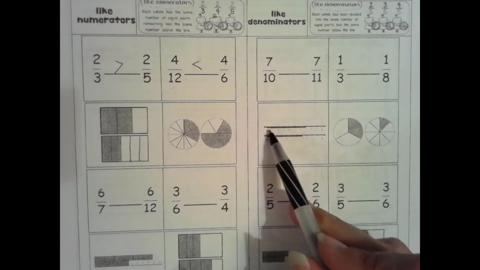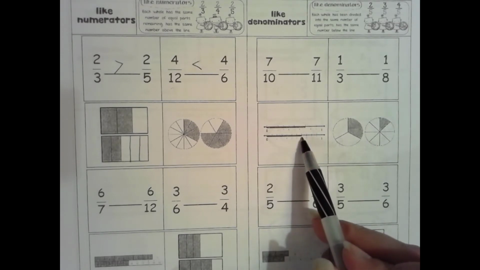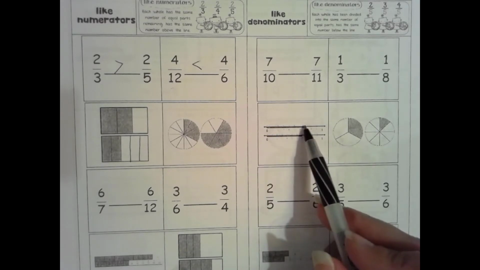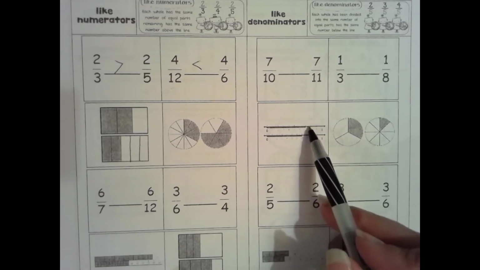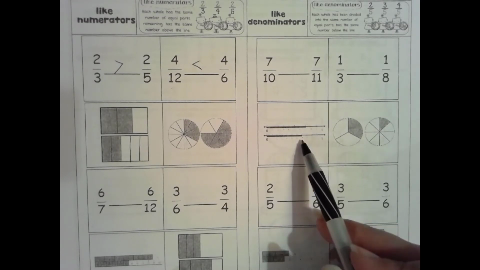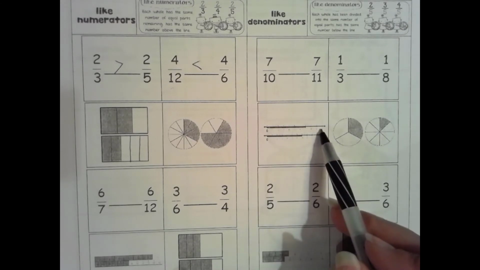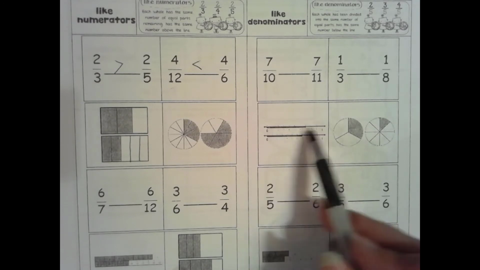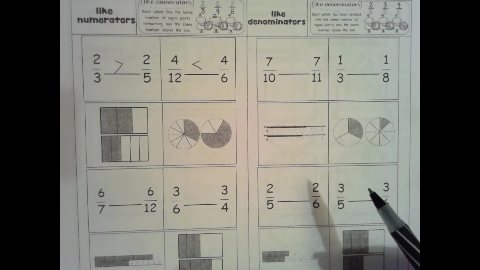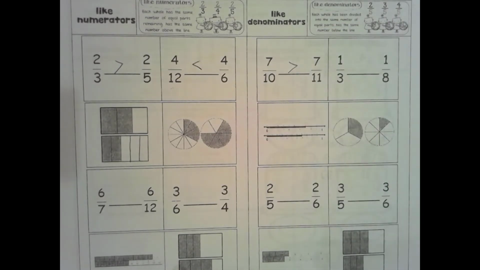Here we have 7/10 compared to 7/11. I know you can't see the fraction on there, but this is 7/10 and this is 7/11. This is a larger area than this one because these are cut up into larger pieces than these. There's fewer pieces, so they can cover more of an area. So 7/10 is greater than 7/11.